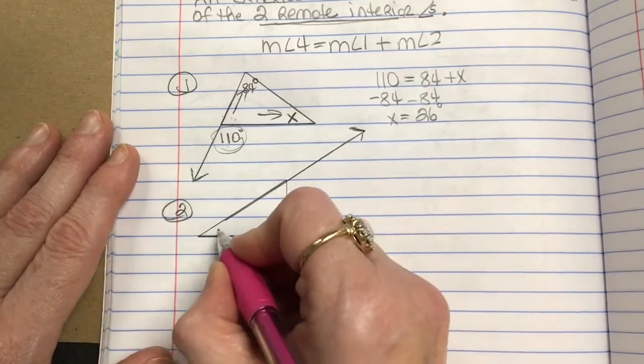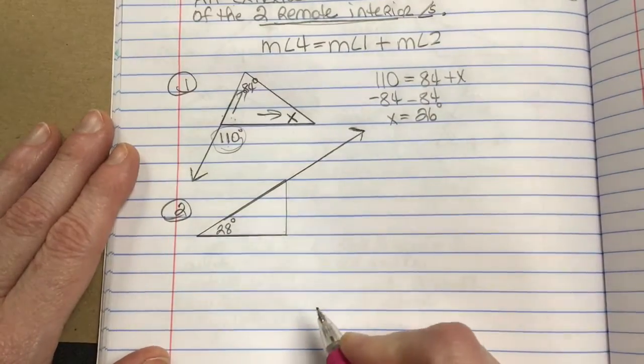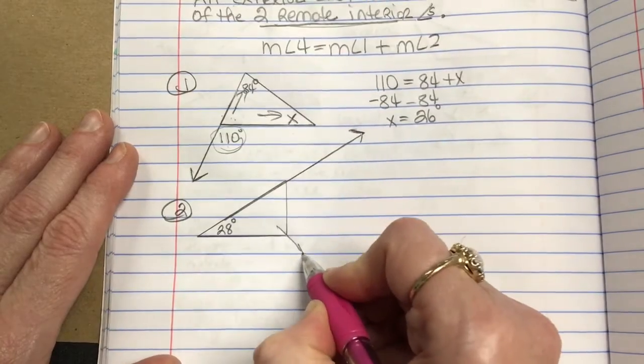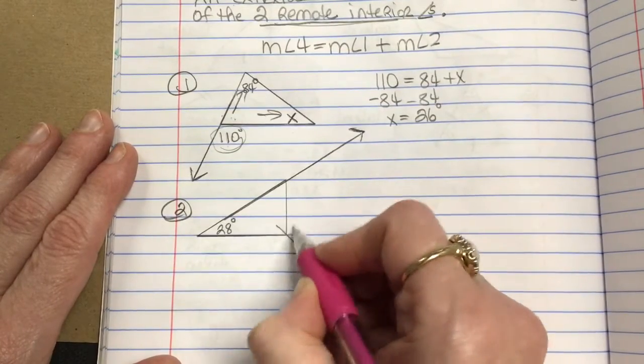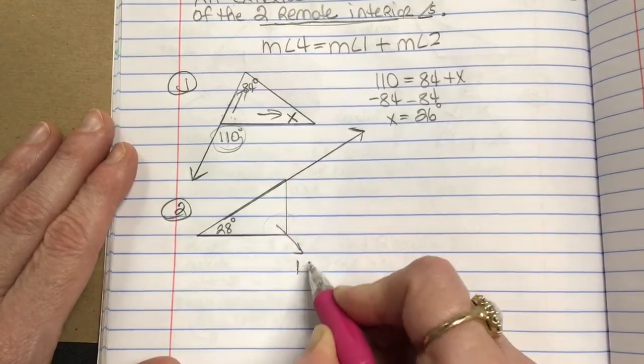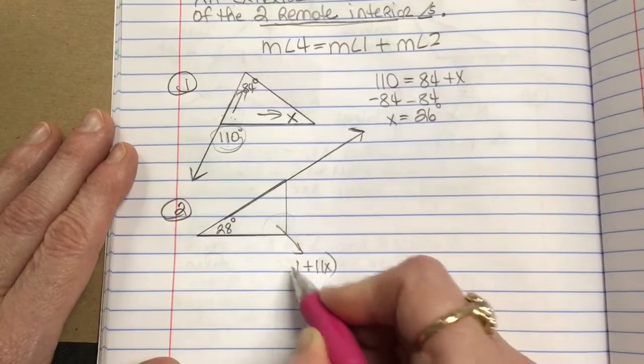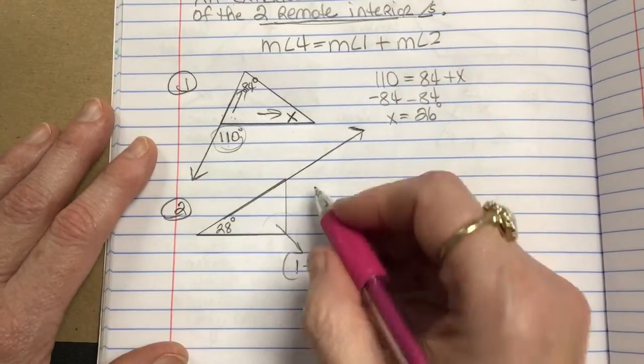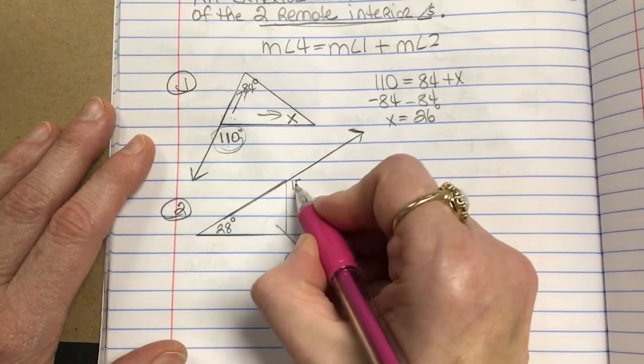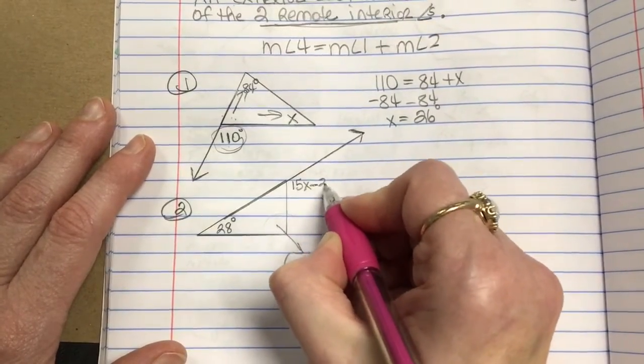We're going to let this angle right here be 28 degrees. We're going to let this one, and I'm going to write it outside because I don't have a lot of room, this angle right here be 1 plus 11x degrees. And we're going to let this one out here be 15x minus 3 degrees.